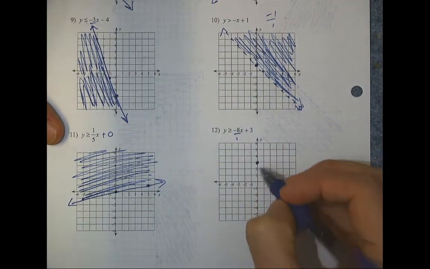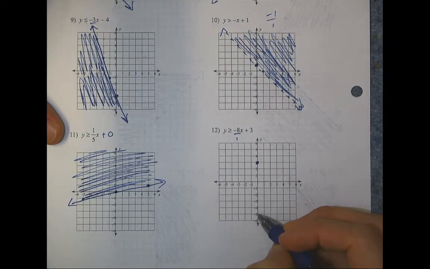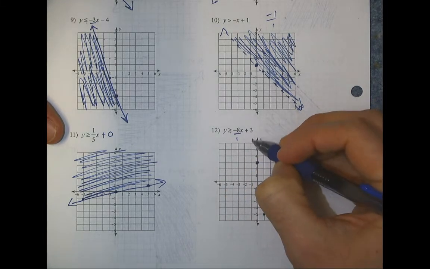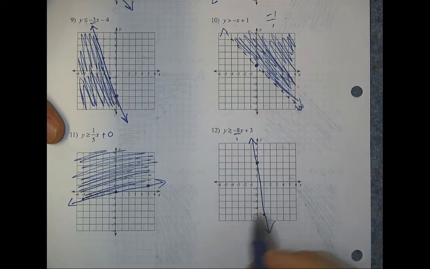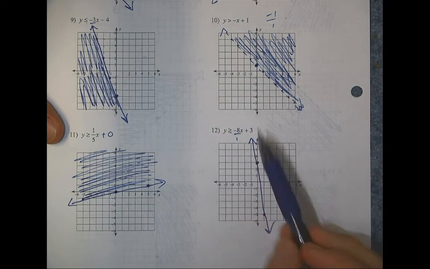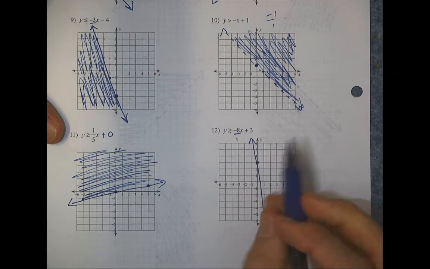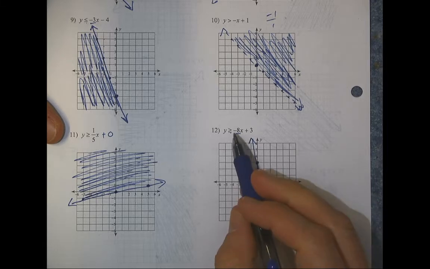Number 12, starting at 3. This is down 8 over 1. Down 8 is down to -5 over 1. There's an equal sign, so it's included. Draw a solid line. It says greater than, so be careful here. This line is almost vertical, so it's easy to be confused which side to put this on.